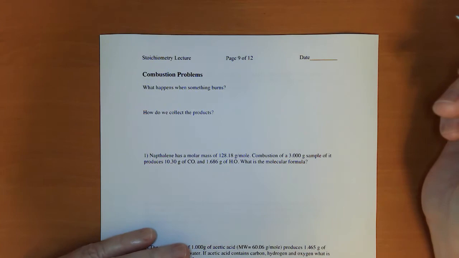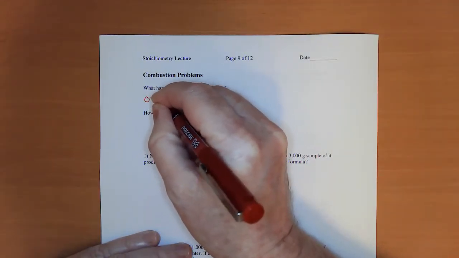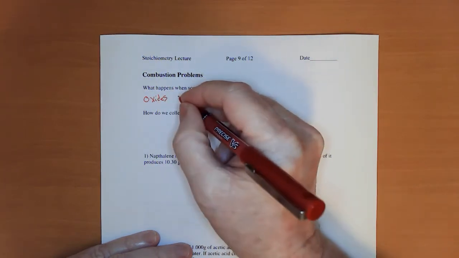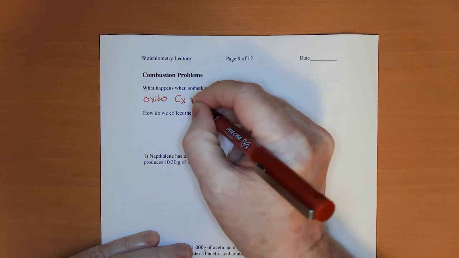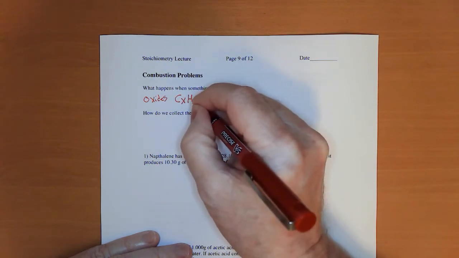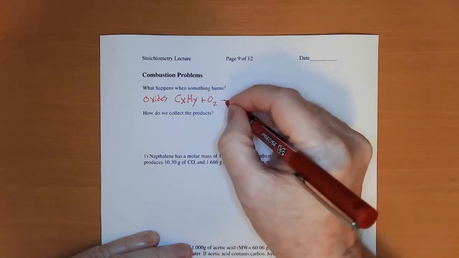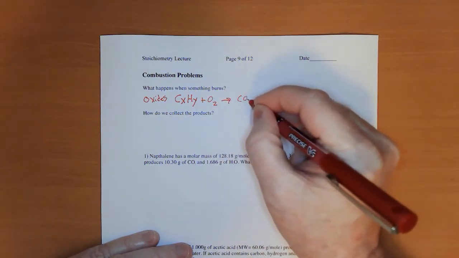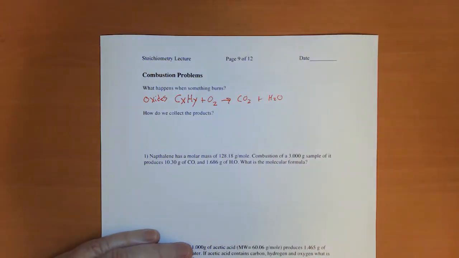When you burn something, you form oxides. Typically when we take something that is organic, say CxHy, and burn it in O2, you're going to get CO2 and H2O, and those are going to come off as gases.